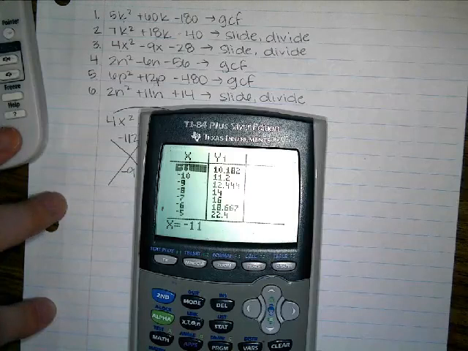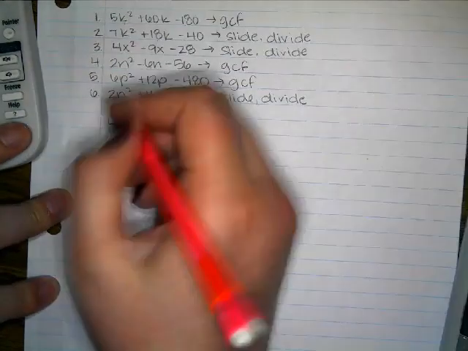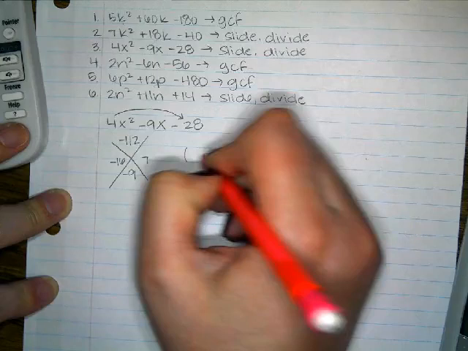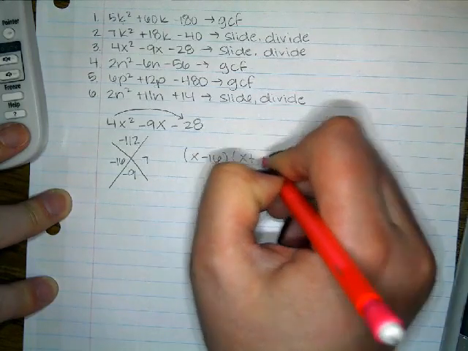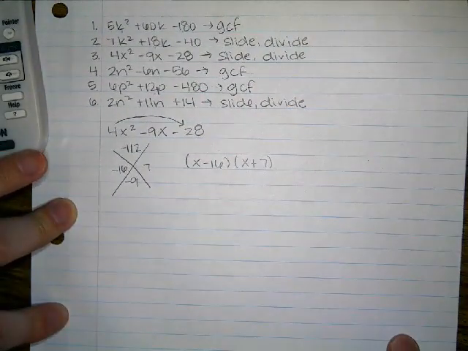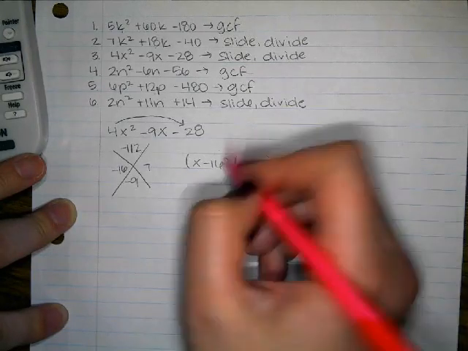Anyone know what the numbers are? Negative 16 and 7. Okay, so we're going to write x minus 16, x plus 7. Okay, and then what should we do? Before bottoms up, divide by 4.